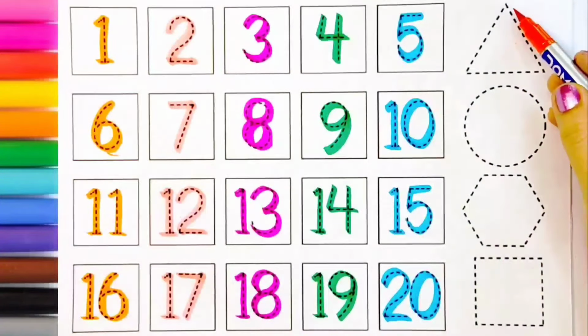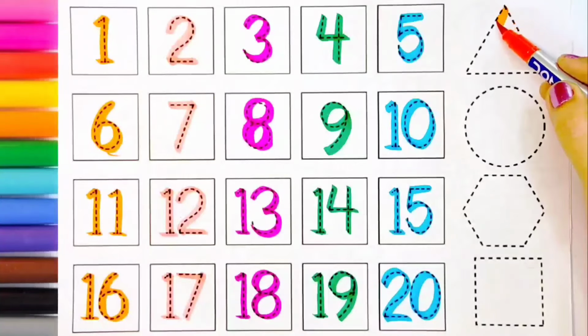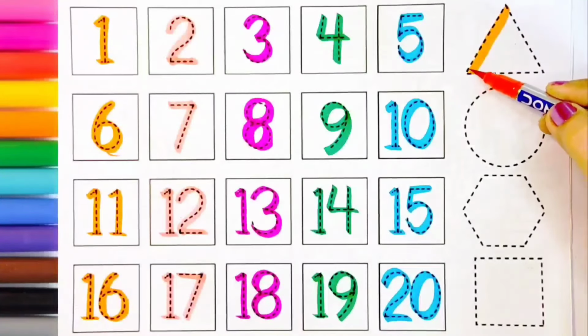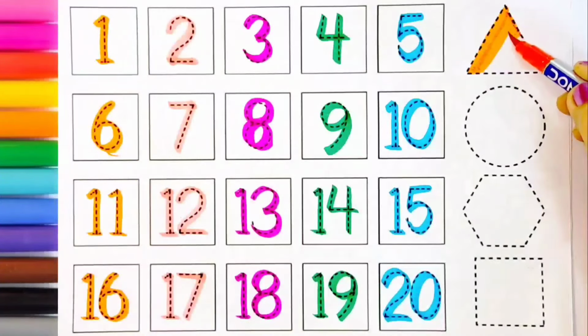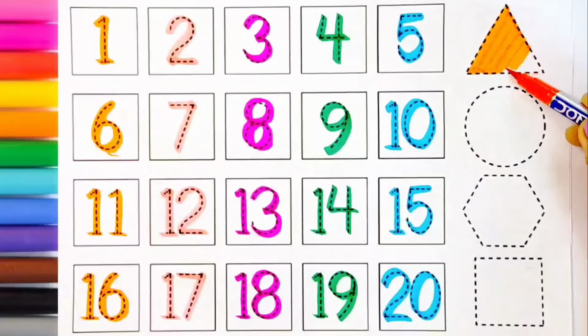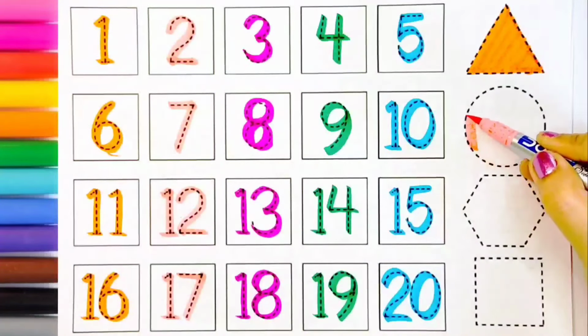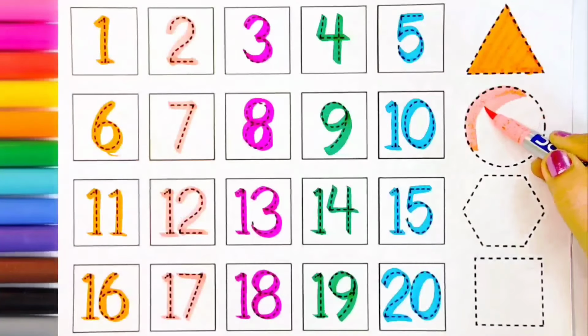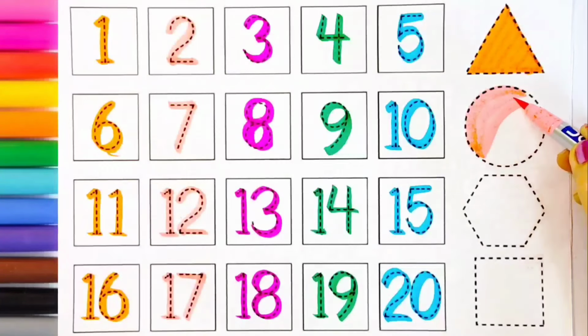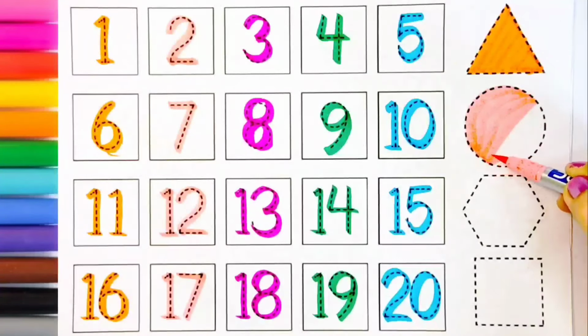Orange color. Triangle. Peach pink color. Circle.